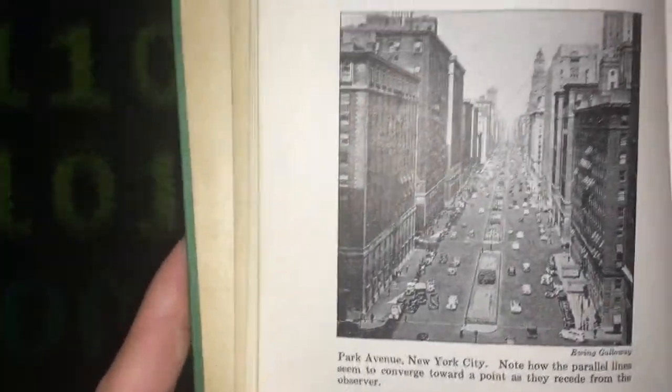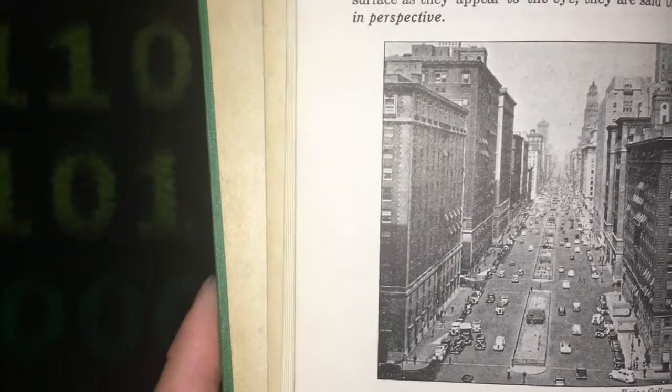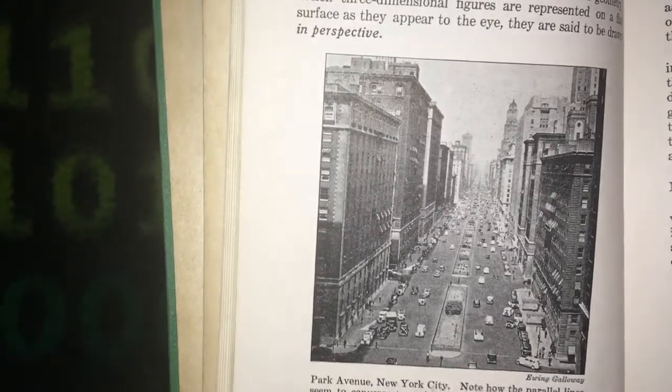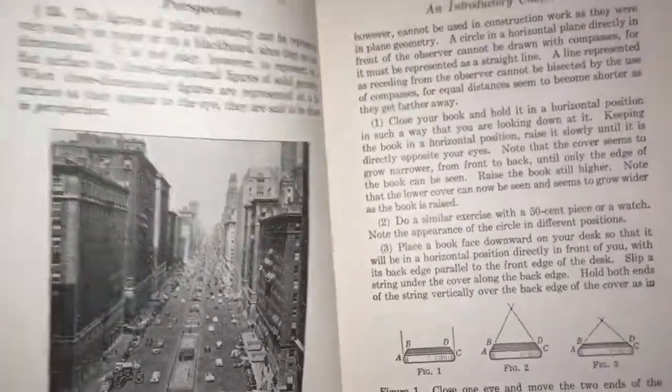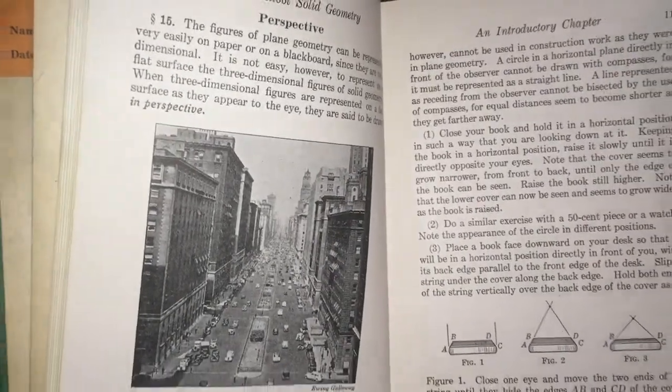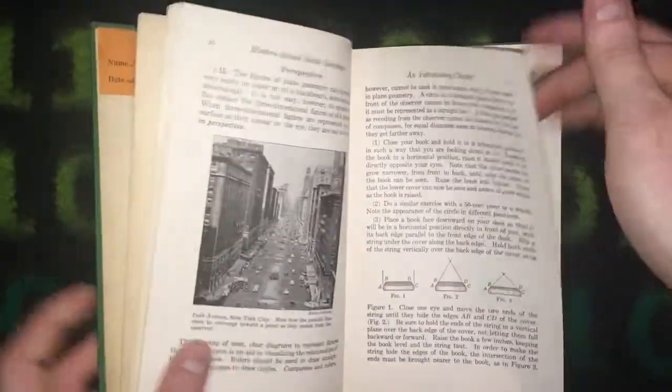Oh, interesting. Photograph of Park Avenue. Notice how the parallel lines seem to converge toward a point as they recede from the observer. It's worth pointing out that perspective developed as an artistic technique after the development of mathematical ideas that support it.